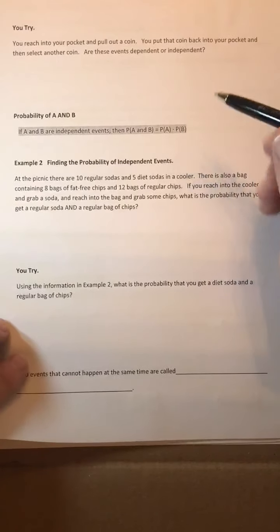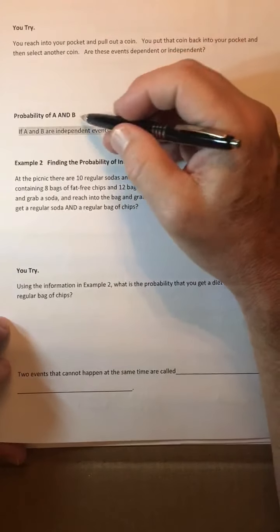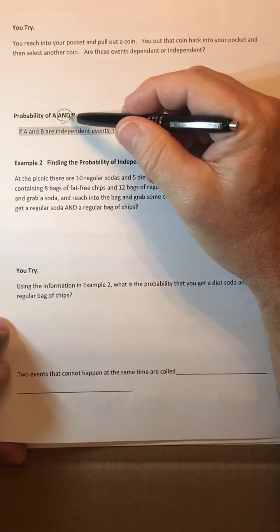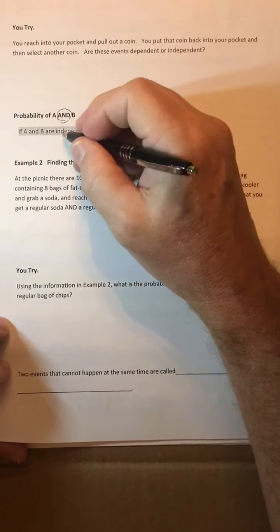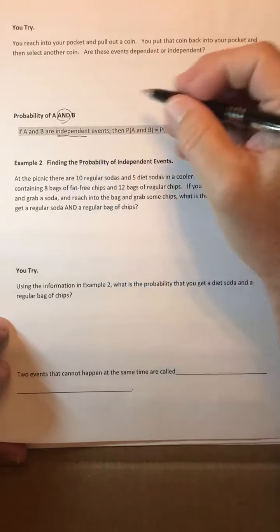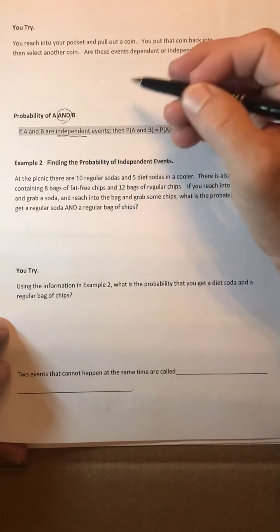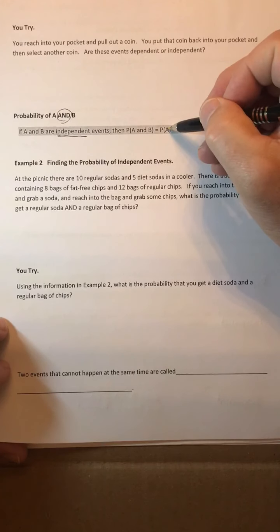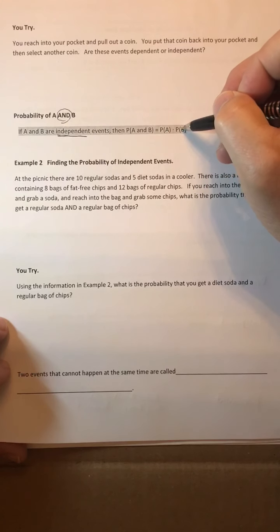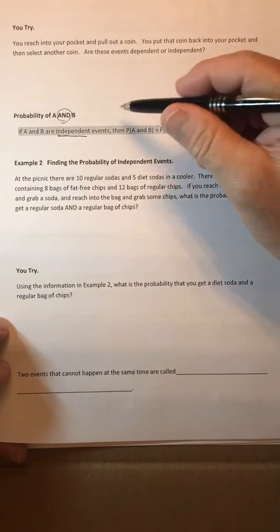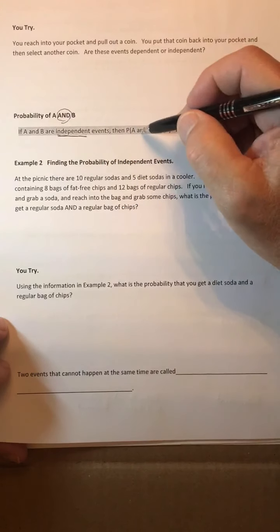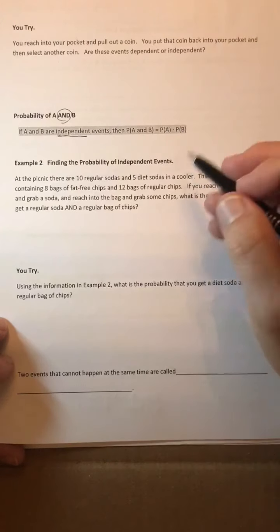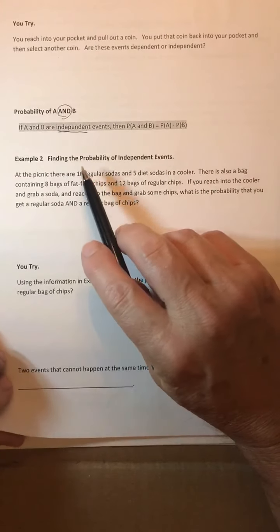So let's move on and look at the probability of A and B. Okay, so this is our probability formula for A and B. If A and B are independent events, so that's the first thing you got to look, make sure they're independent events, then the probability of A and B is equal to the probability of A times the probability of B. As long as they're independent events and you're doing the and, you multiply the probability of A times the probability of B. So, example 2.